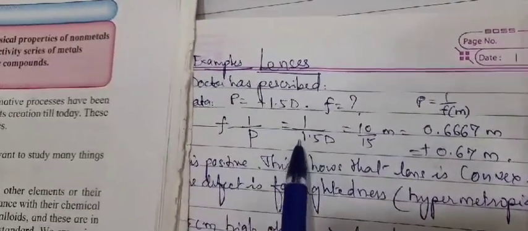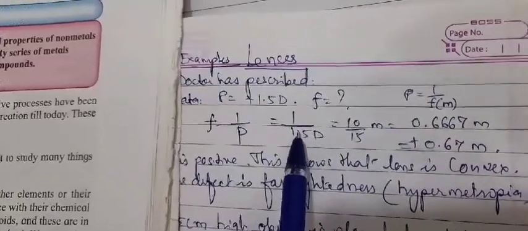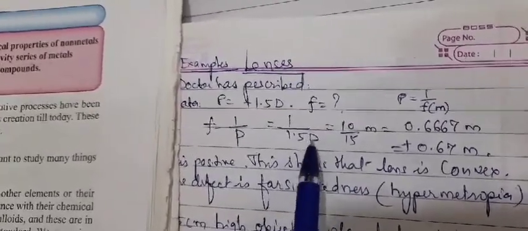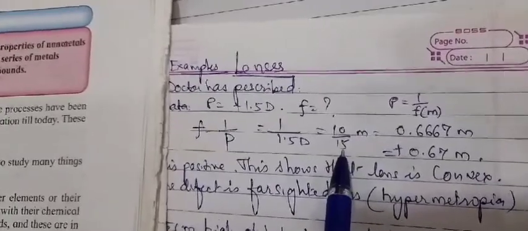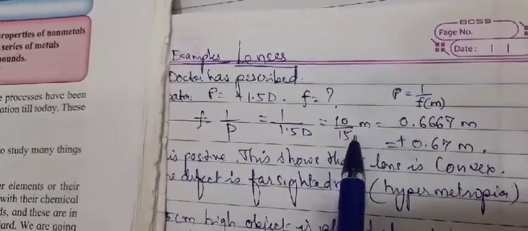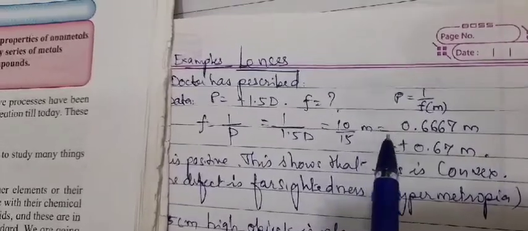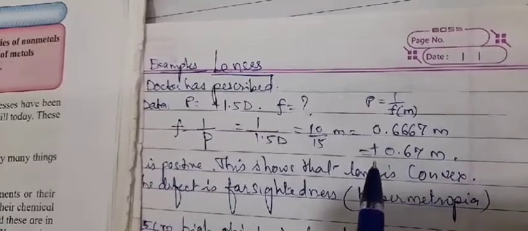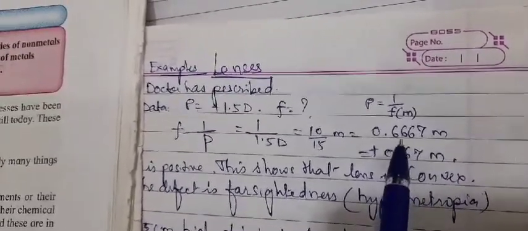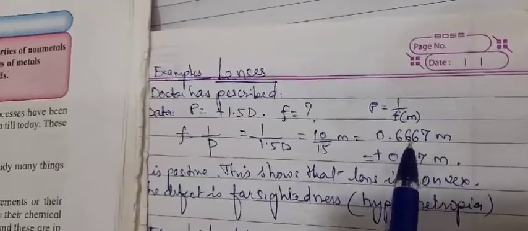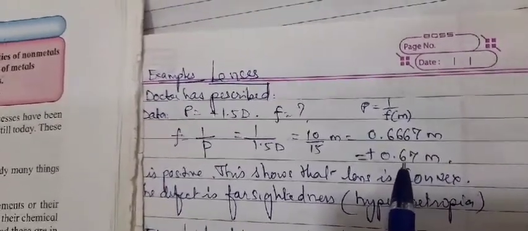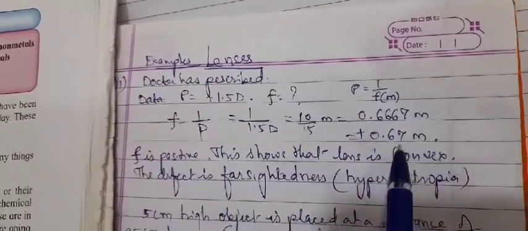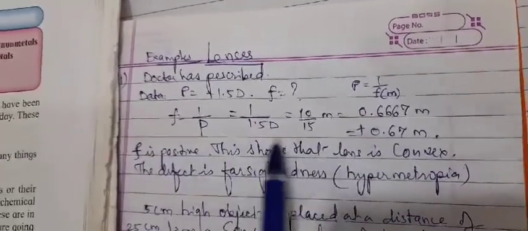Now this can be written as, because we know that when the decimal point is removed, a 0 will come in the numerator, so I can write this as 10 upon 15. If you simplify this, 10 divided by 15, you will get 0.6667 meter, or it can be written as 0.67 meter. So this is positive 0.67 meter. So the focal length is positive.